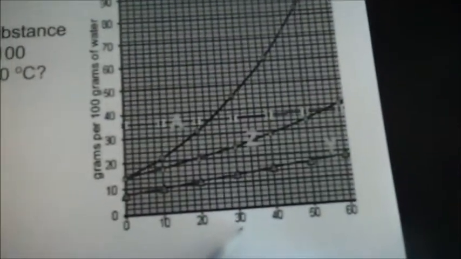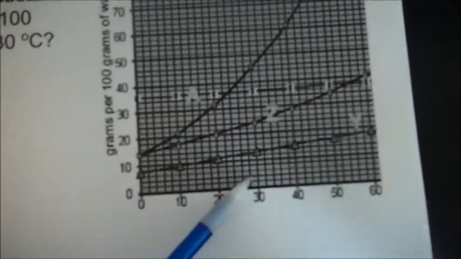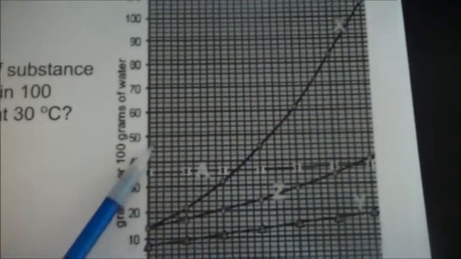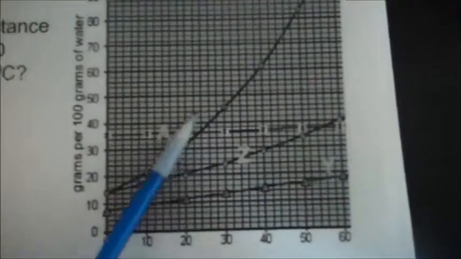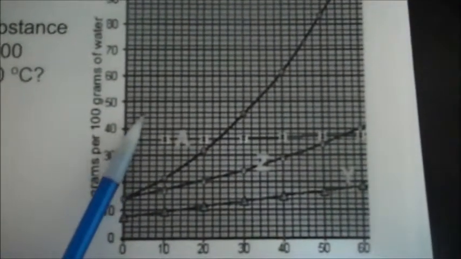Well, first, you would look at substance X, which is this curve right here. Then you would go to 30 degrees Celsius right here, and then you go up to where it hits the point at X, and you look at the solubility on the y-axis, which would be around 46 or 47 grams.